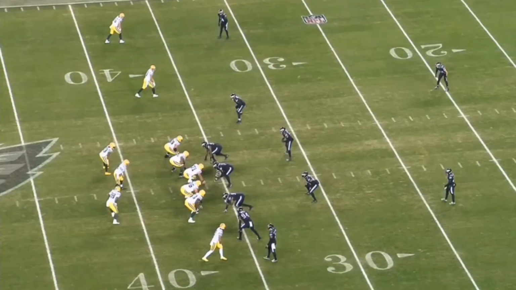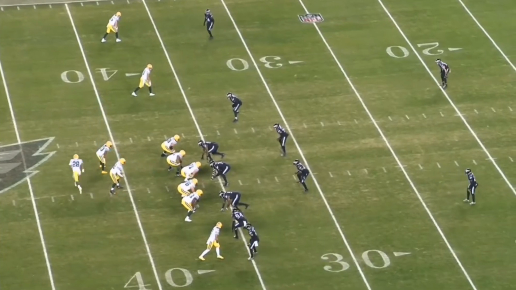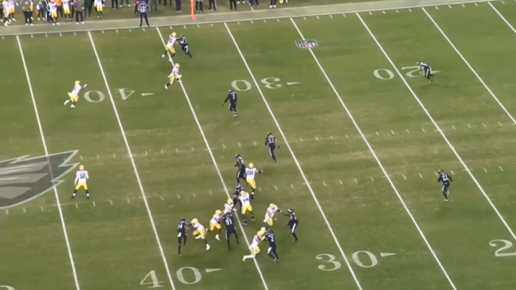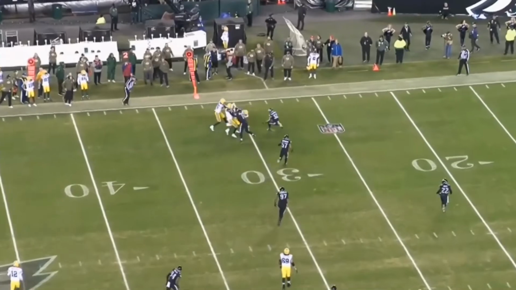Okay, now we're going to look at another screen pass concept that they like to run. And these are all out of 20 personnel. So we got two running backs, Aaron Jones and A.J. Dillon. A.J. Dillon tends to be the motion man on all of these. So we're going to see Dillon motion out here into a route, and we're going to see Aaron Jones coming up the middle on a run. And Aaron Rodgers is going to pull the ball off the play action, and hit Dillon for a nice gain.